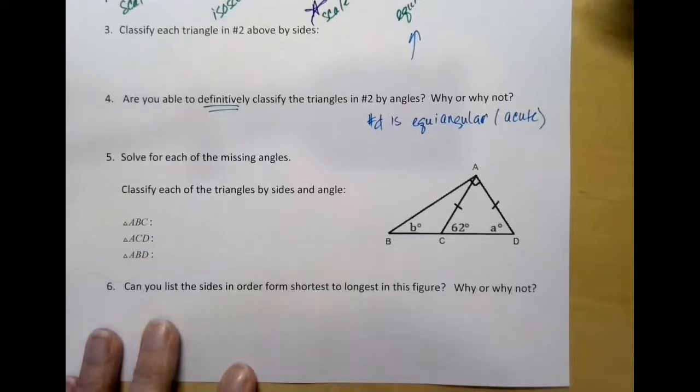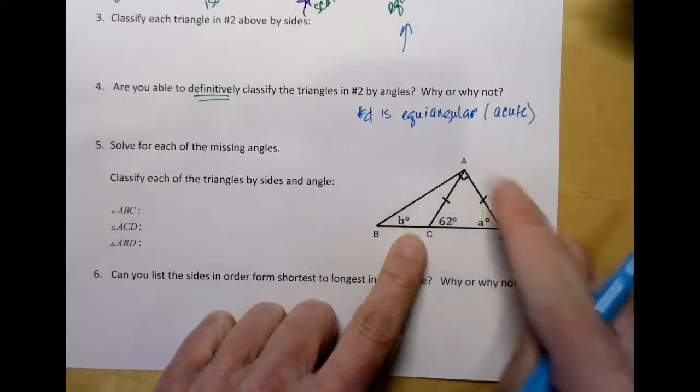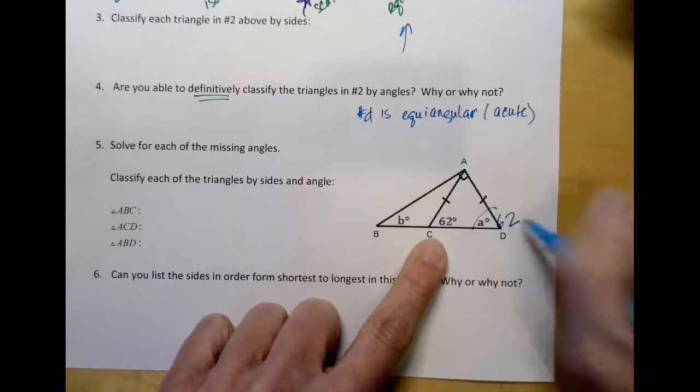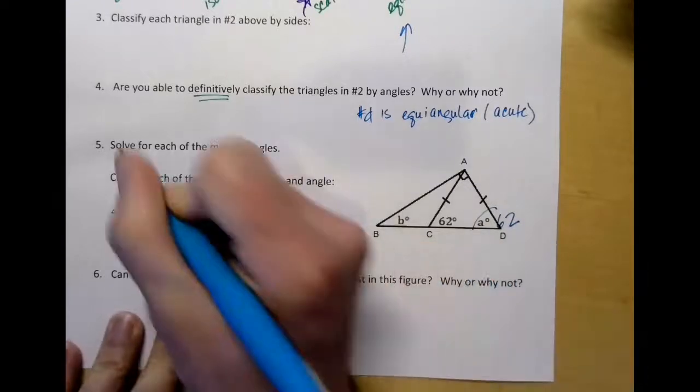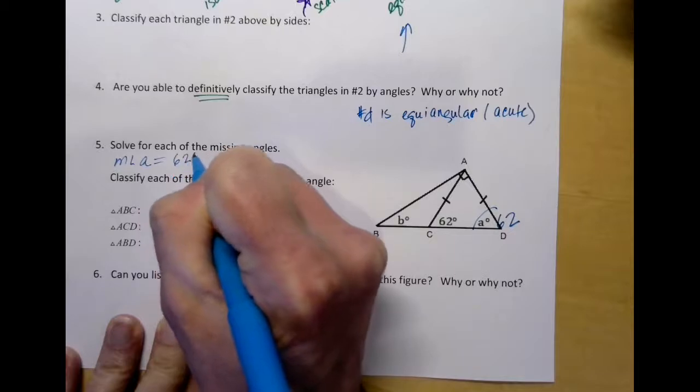Solve for each of the missing angles. So this is a pretty cool picture. I know I have isosceles. So if this one's 62, so is this. So the measure of angle A is equal to 62 degrees.